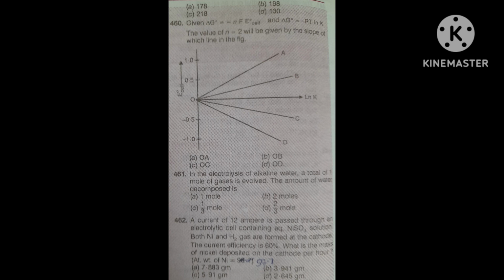Just think, and think fast. After that I will give a hint or explanation. Now I am giving you a hint.